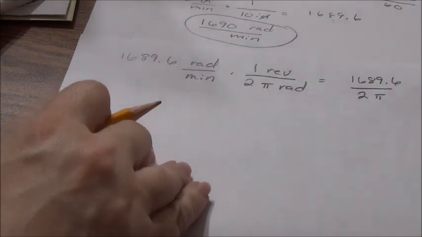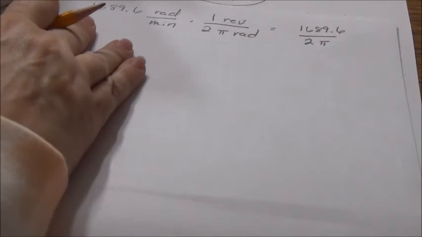And when I divide that by 2 pi, again, I don't want to do any rounding, so I'm going to use my calculator, and I am going to calculate my 2 pi first. 2 times pi is 6.2831, and so forth and so on. I'm going to take the 1,689.6 divided by that answer, so I don't have any rounding. 1,689.6, divided by second function answer.